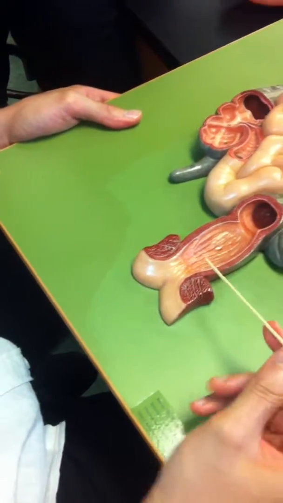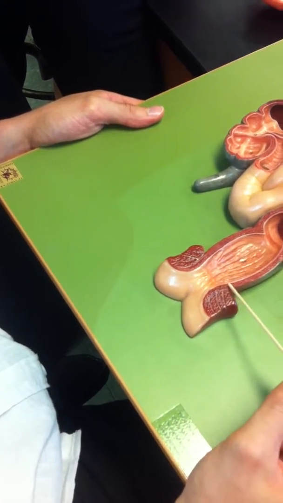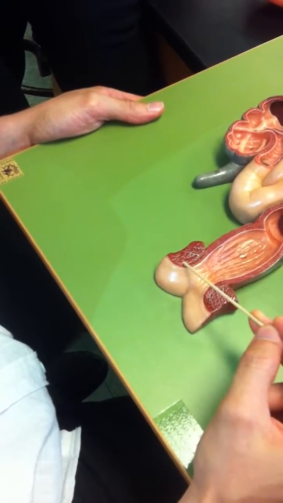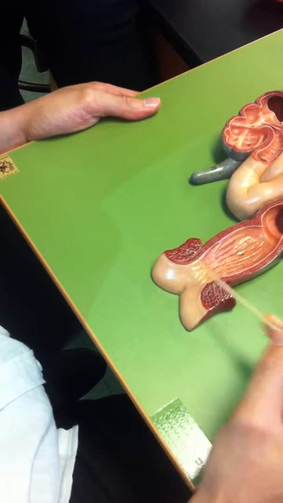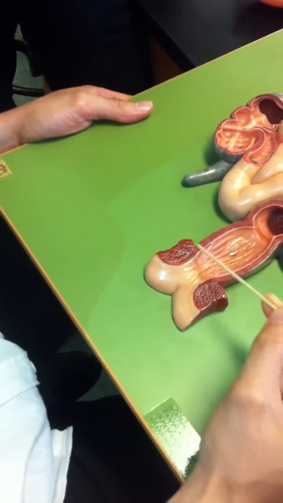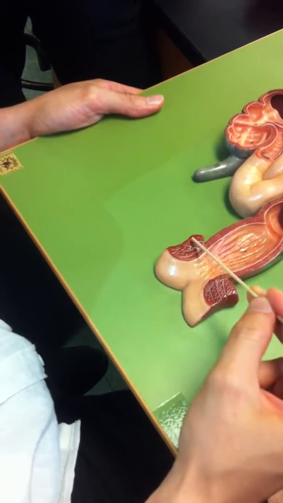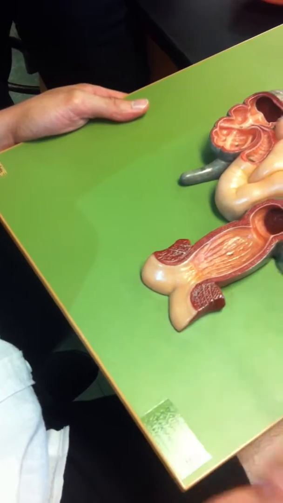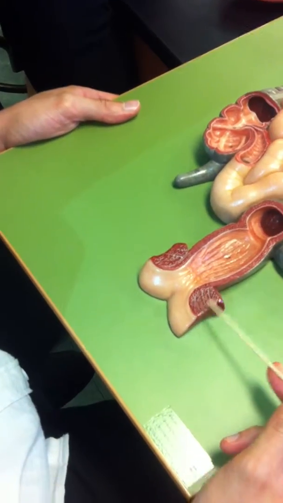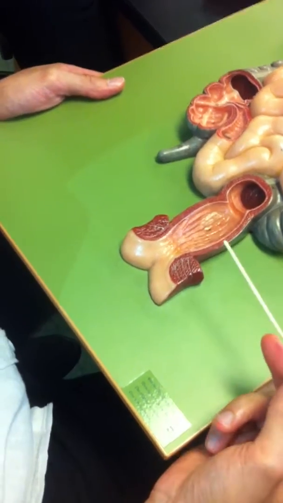All right. And now, on the anal region, the exit, we have two sets of muscles to be concerned with. We have this internal set here, that's going to be our internal anal sphincter. And this external set, which you can see the striations on, that's going to be the external anal sphincter. All right, so external, internal.